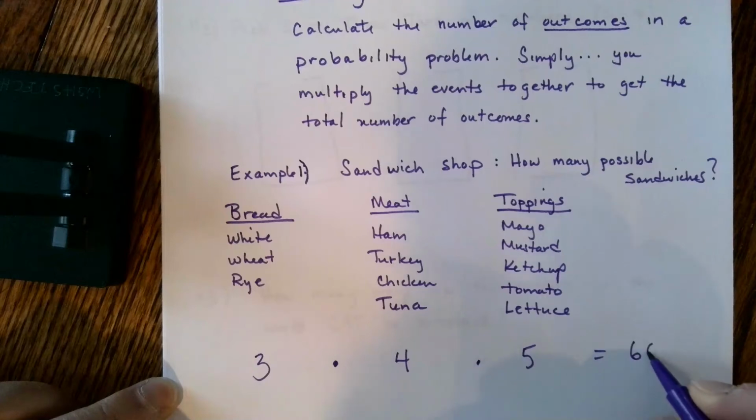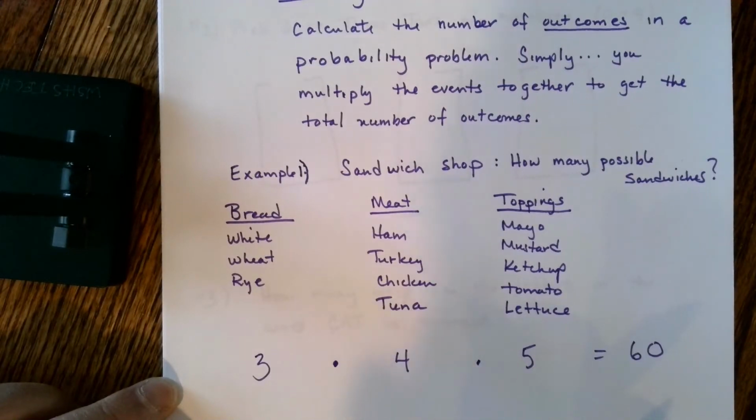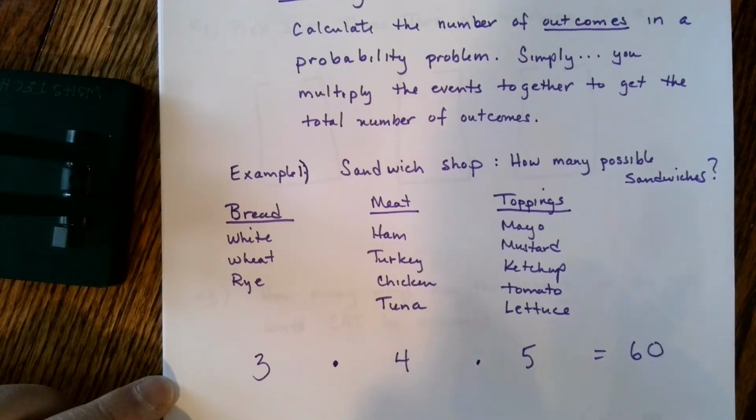And so multiplying those all together, you're going to end up with 12 times 5, which is 60. Anyone who's ever stood in line at a store where they sell sub sandwiches and you have someone to pick their bread and meat and toppings understands the amount of time that you can spend waiting for people to make decisions. In this particular case, there's 60 possible outcomes that you could have. So again, to determine the total number of outcomes, all you need to do is to multiply together the possible outcomes from each independent event.